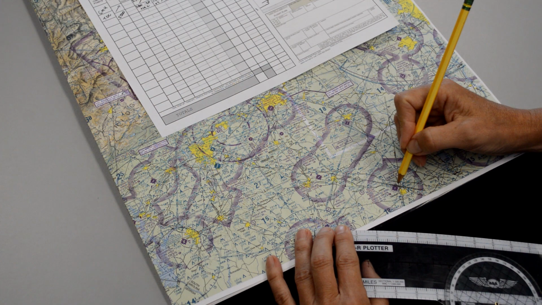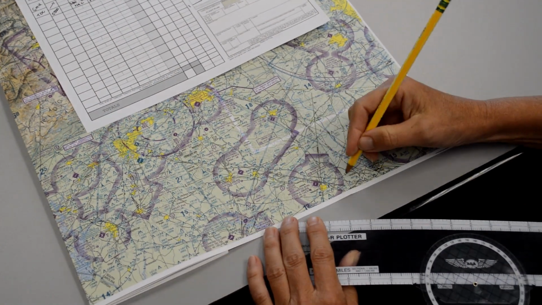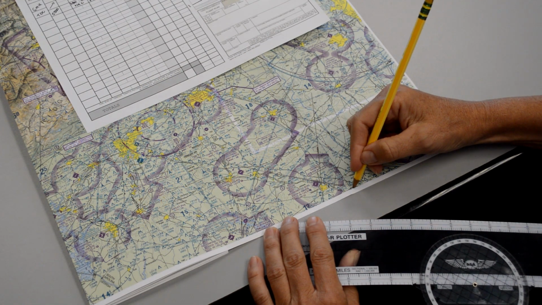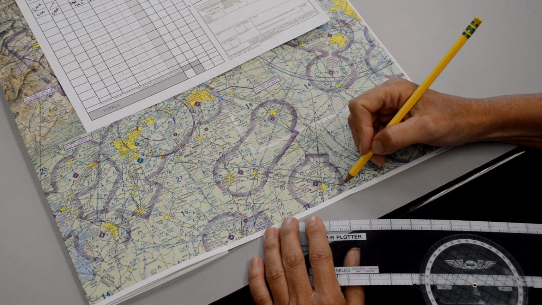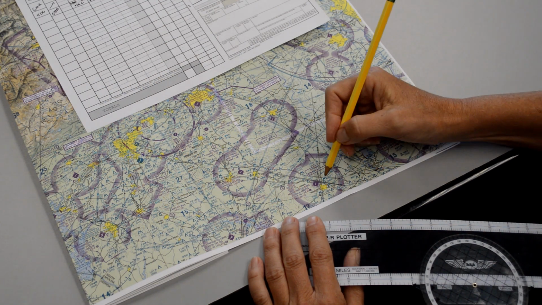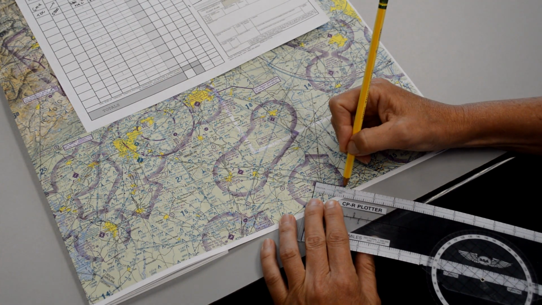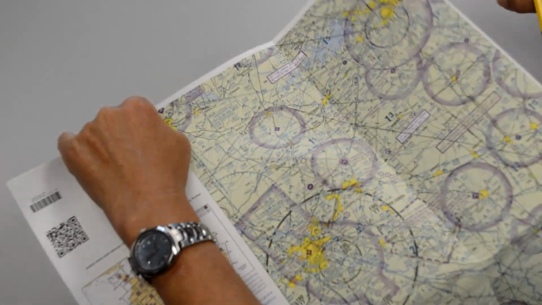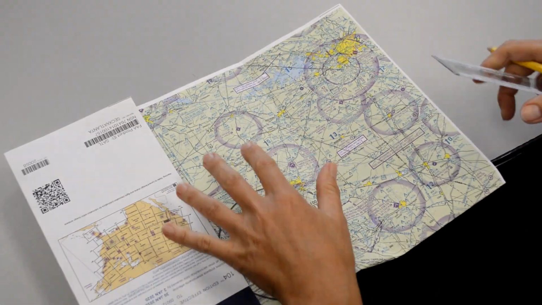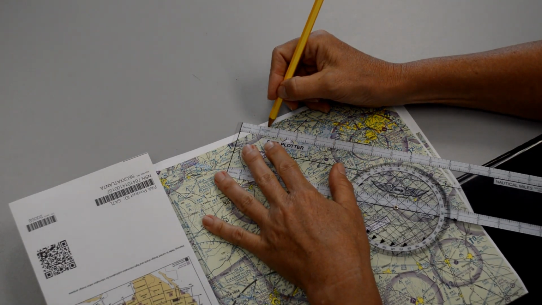Now when I go to the other side, remember that part of the sectional chart overlaps. So I don't want to measure to the end of the chart and then when I flip it over, measure to the end of the chart again, because then I'm going to measure the same part twice. So what I'm going to do right now is I'm going to measure from the airport to this little 2 where I stopped my line, and that looks like it's 7 miles. And we'll flip the chart over, and we'll continue from that 2 with our 7 miles.